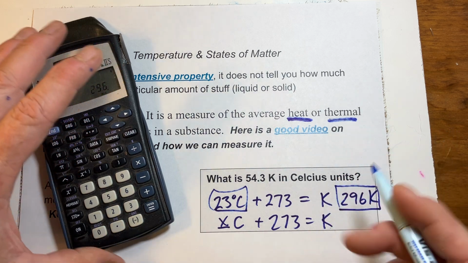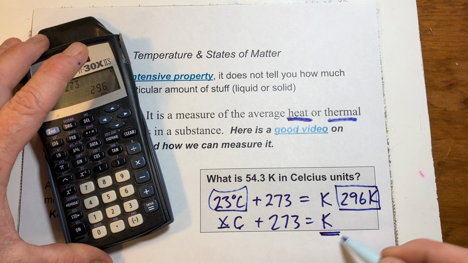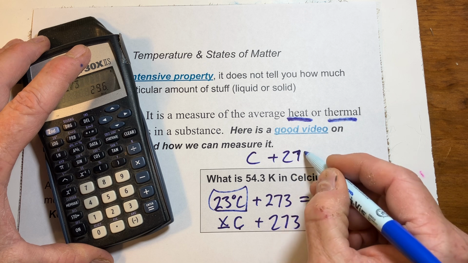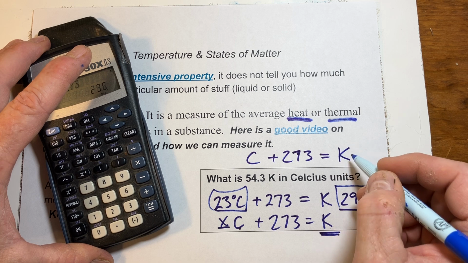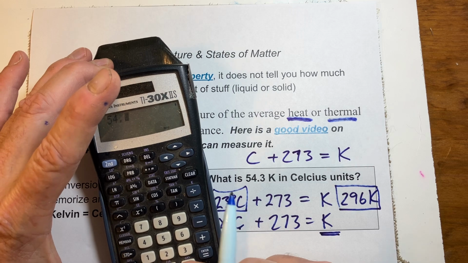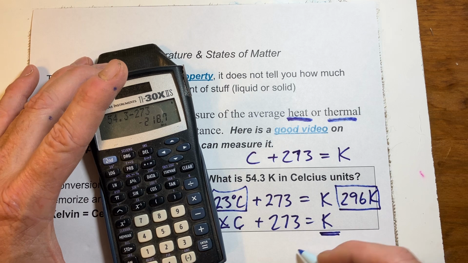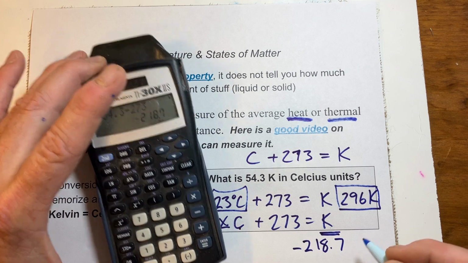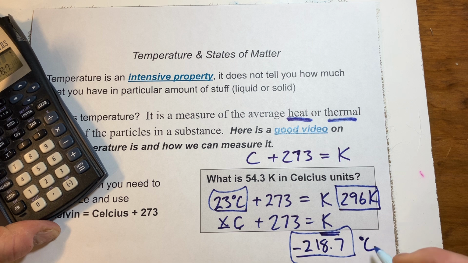So it's a little bit of math, a little bit of algebra. You know this one, and you're hunting for C. So you're going to have to subtract 273. So just know the equation, C plus 273 equals Kelvin. All right. So if we take that 54.3 and we subtract 273, we get minus 218.7, and I'm not going to worry about sig figs right now. I'm just going to say it's close to minus 218.7 Celsius.